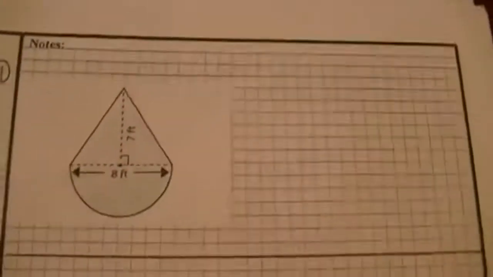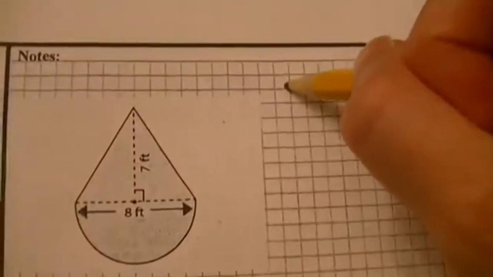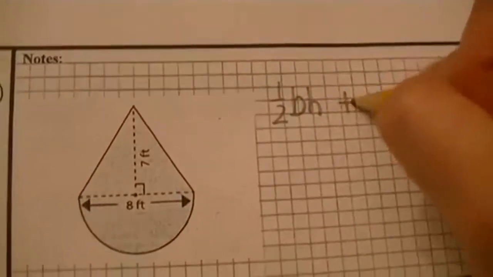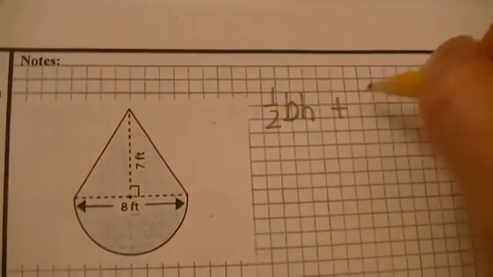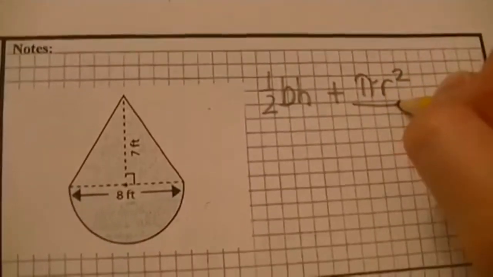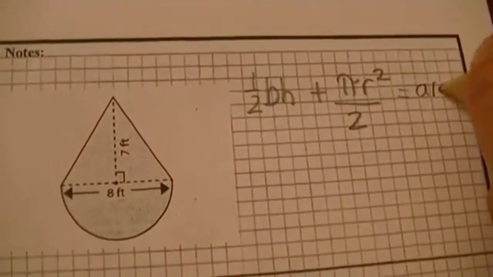The shape is made up of a triangle and a semicircle, so I'm going to start with that triangle first. So I know area of a triangle is 1/2 base times height. I've got to add to that the semicircle, so the area of the whole circle is pi times radius squared, but you have to divide it by 2 because it's a semicircle. And that's going to be the area of that compound shape.